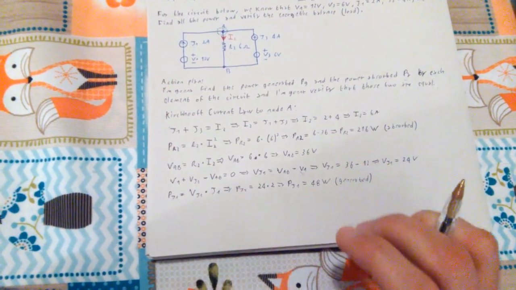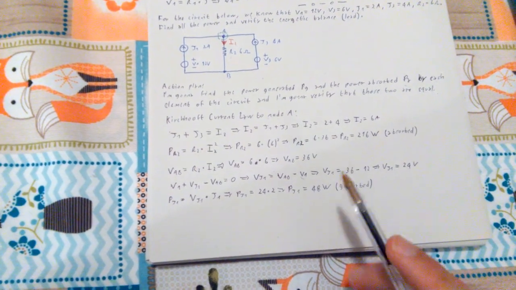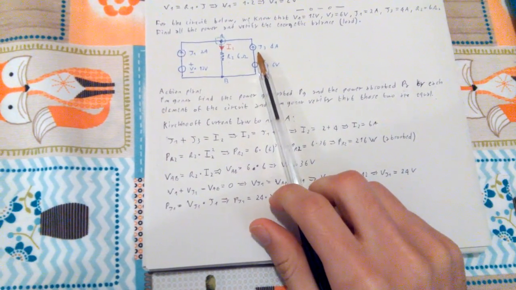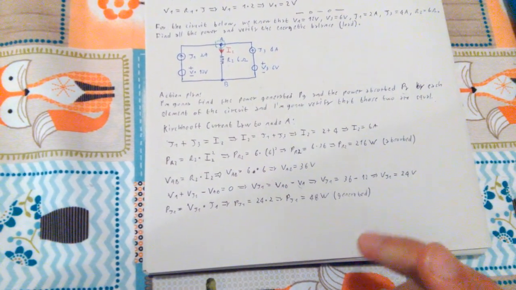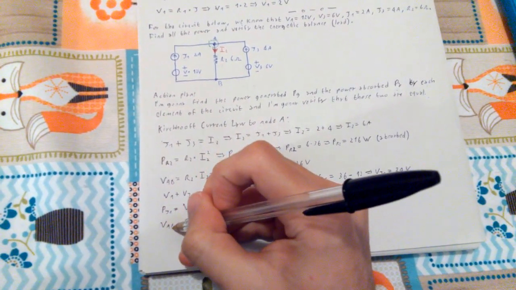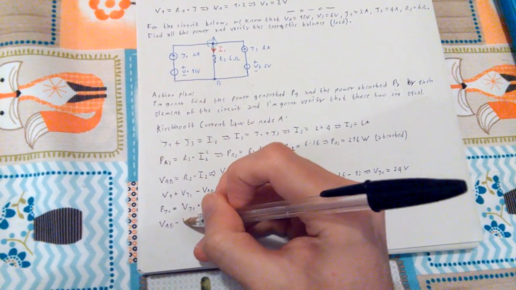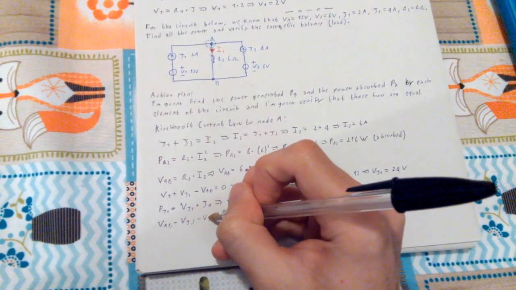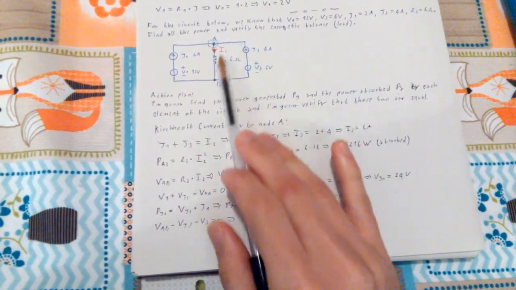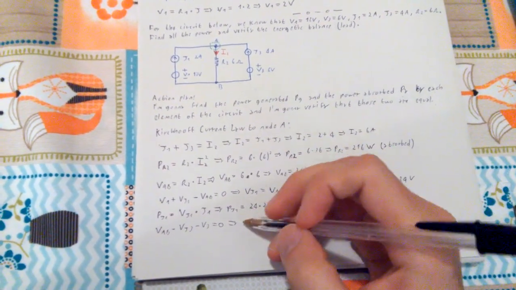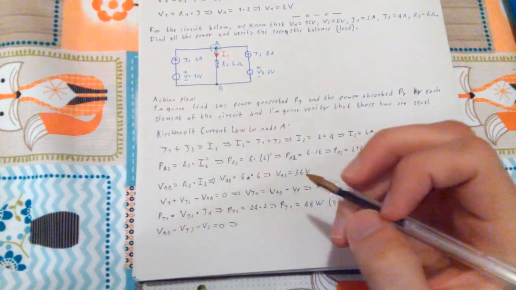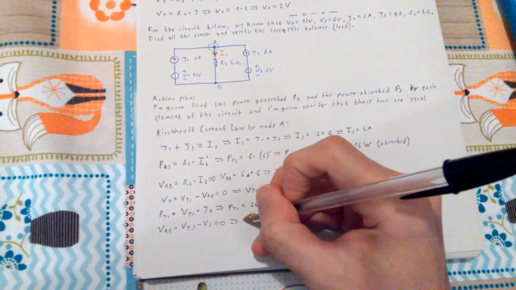Okay, we're getting closer. Now I'm gonna find the voltage on the generator J3. So, well, I can just say, okay, fair enough, VAB minus VJ3 minus V3 is equal to 0. I'm just considering this other mesh, this other closed loop here, just like before. So VAB minus VJ3 minus V3 equal to 0.